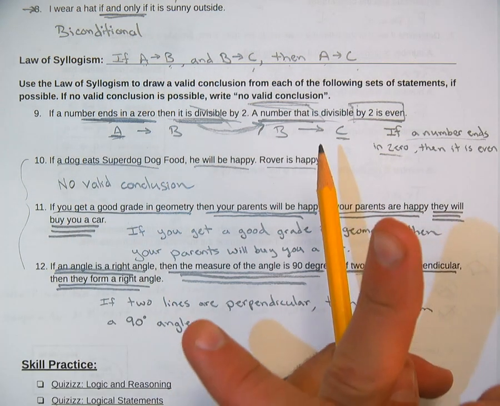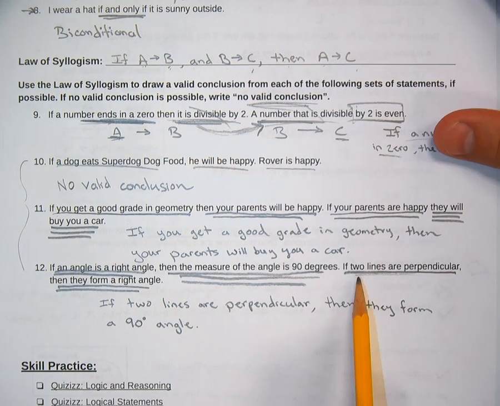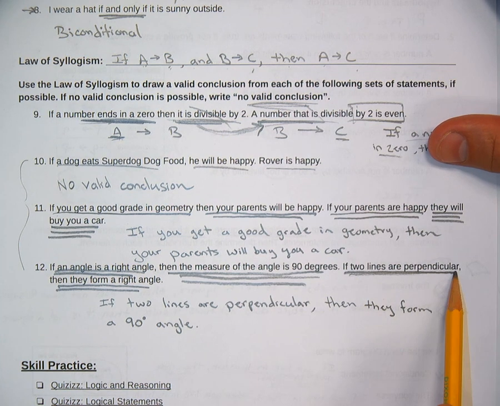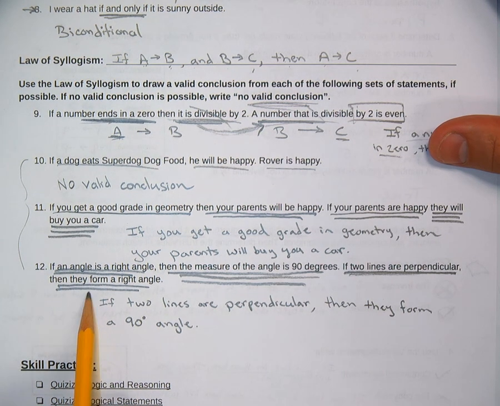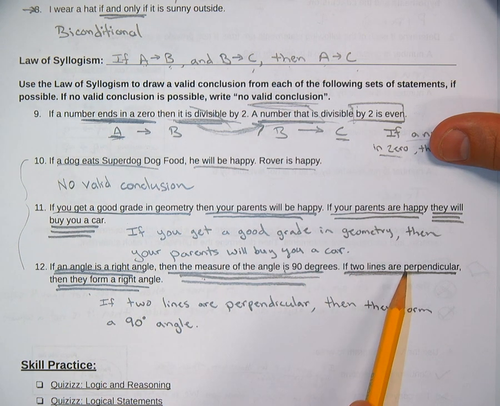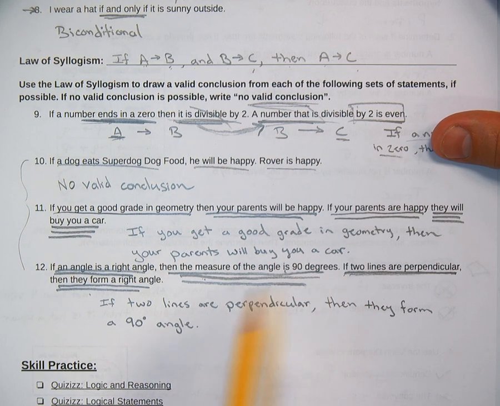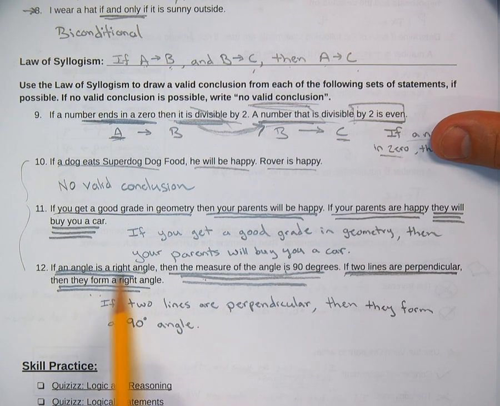What I did is I flipped them just to illustrate that you can still draw a conclusion from this as long as you can start with a premise, come to a conclusion, and then use that conclusion somewhere else in the argument to reach a third conclusion. You're allowed to go from the first to the third. The law of syllogism still works here. So if two lines are perpendicular, then they form a 90-degree angle. A to B, B to C allows me to just go A to C.